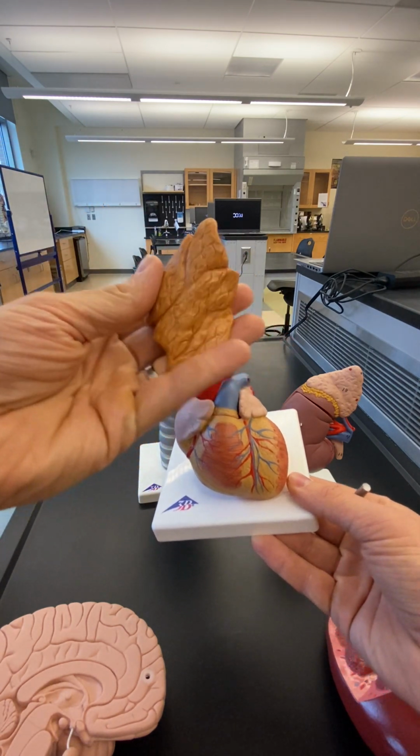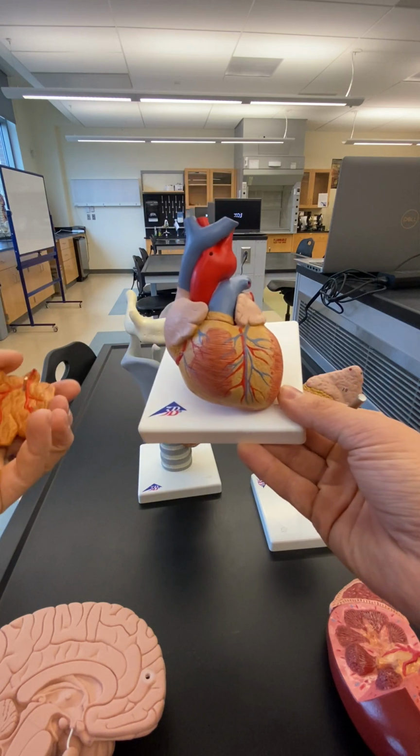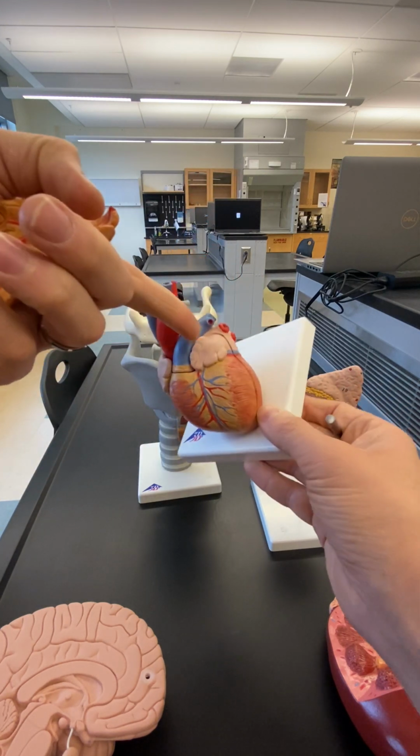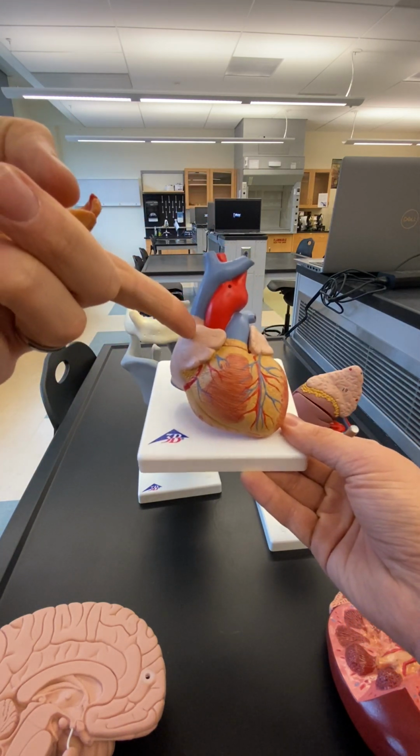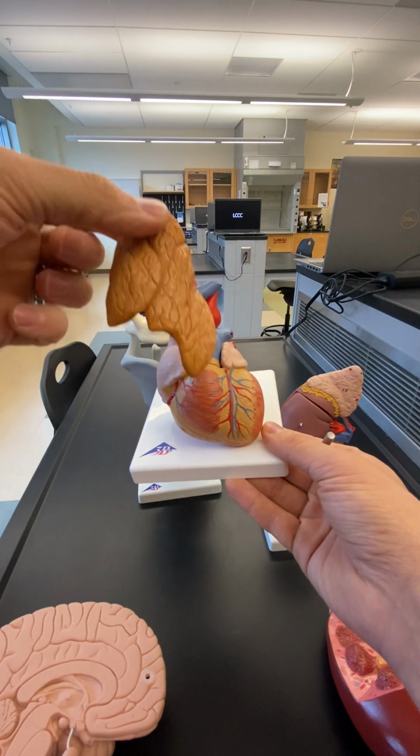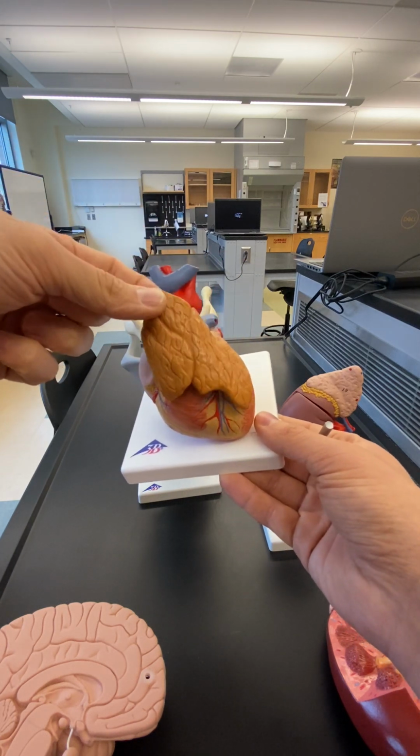Okay, you're not going to see a thymus on every heart model. Sometimes these little fluffy bits right here get mistaken as the thymus. Don't confuse them. Okay, anterosuperior. This is the thymus right here.